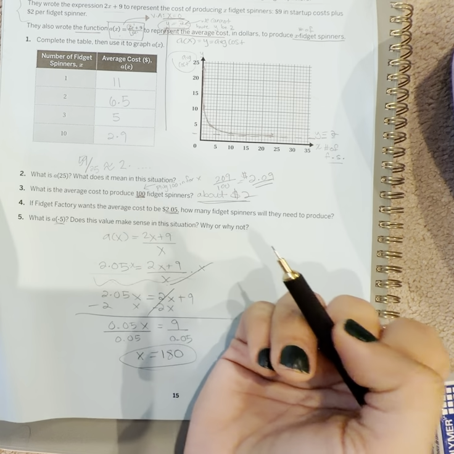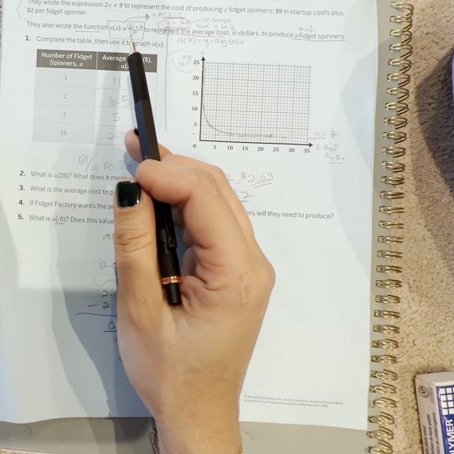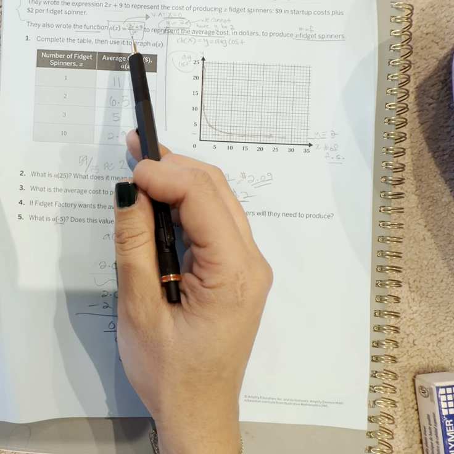What is A of -5? That's plugging in -5 for x. So 2 times -5 is -10 plus 9.